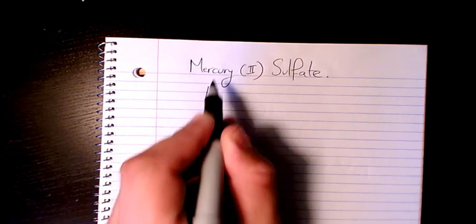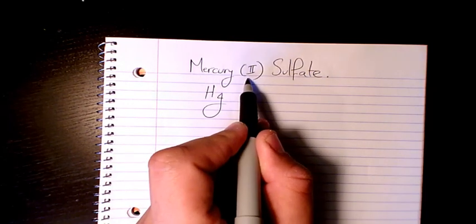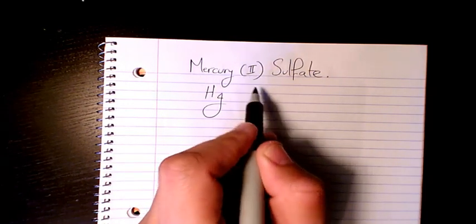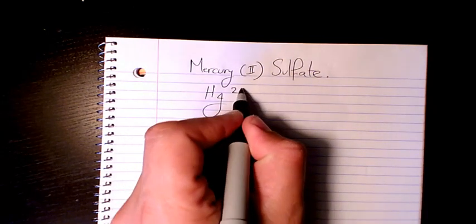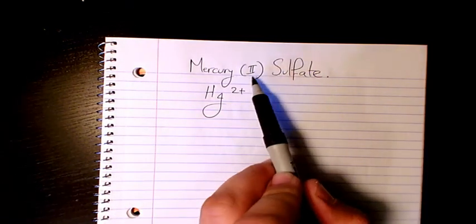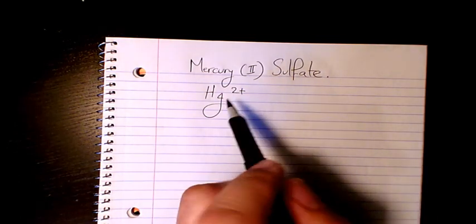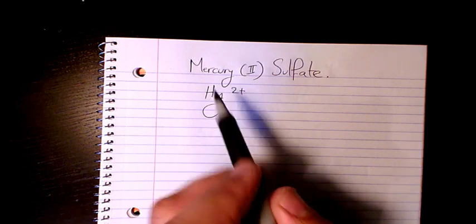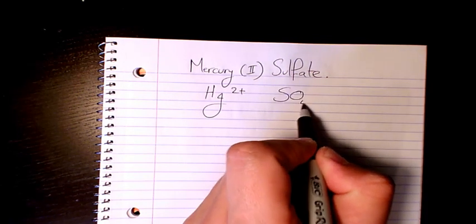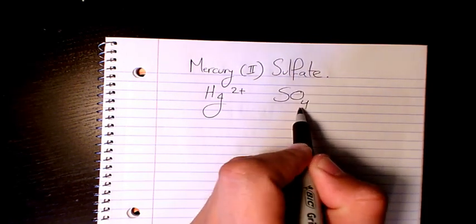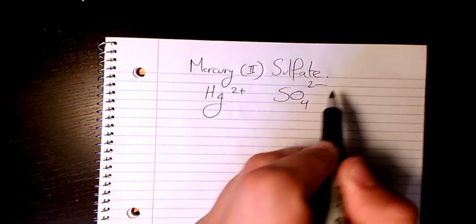The molecular formula for mercury is Hg. The charge for Hg in this case is 2 because it's written here. We have different oxidation states. That's why we have to show the right oxidation state here, which is 2 in this case. And sulfate is SO4. So the charge for SO4, which is a polyatomic ion, is 2 minus.